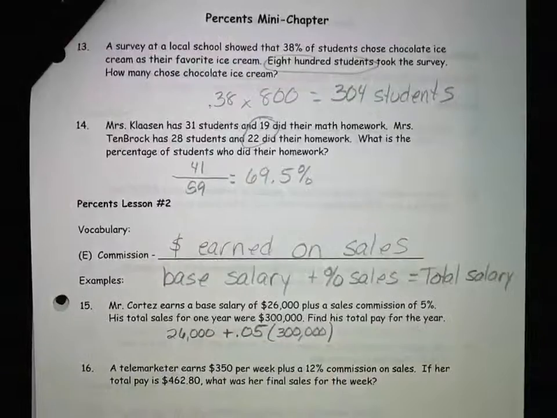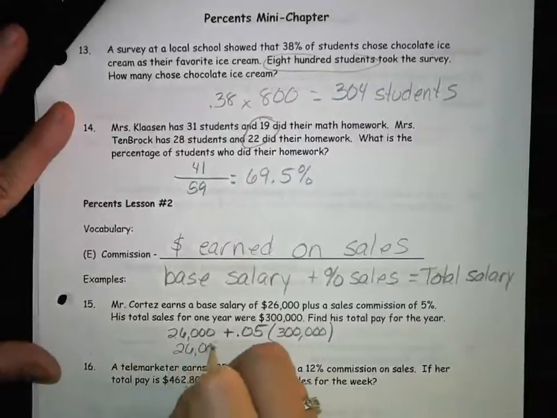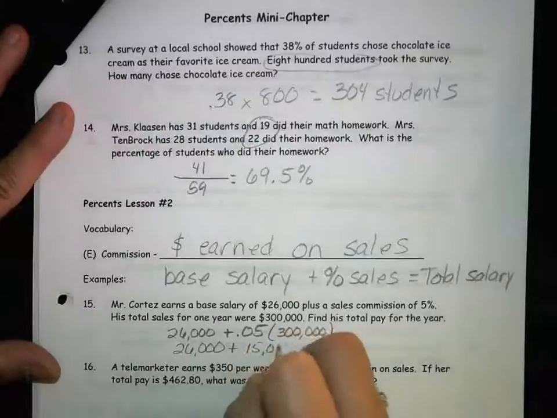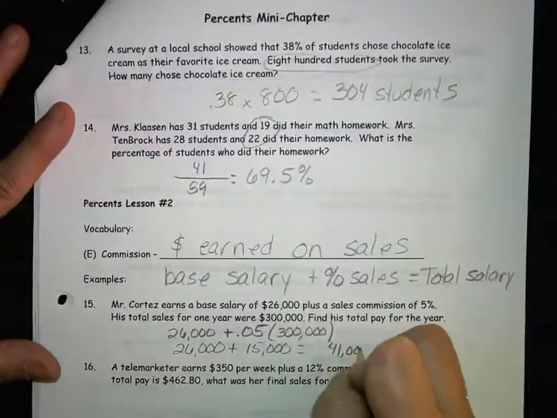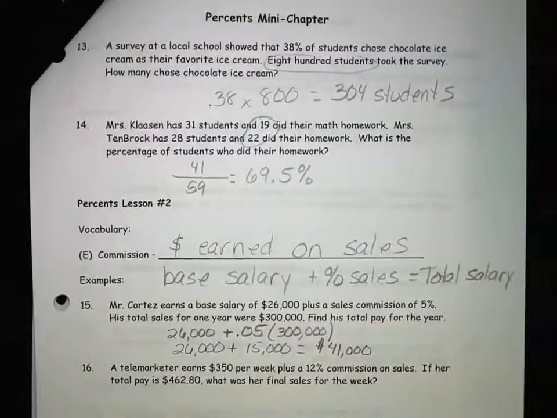So $300,000 times 0.05 is 15,000. So he gets that 26 for the base salary and then a 15,000. So he has a total of $41,000 for the year.